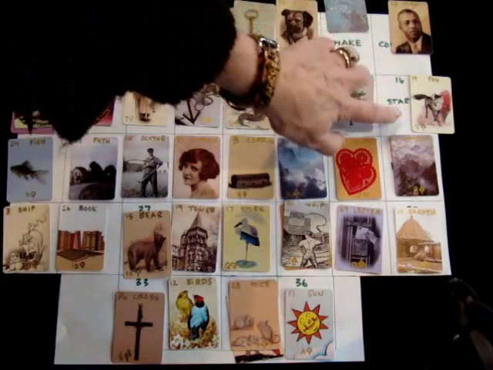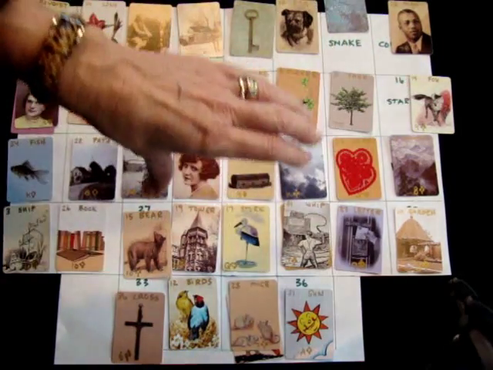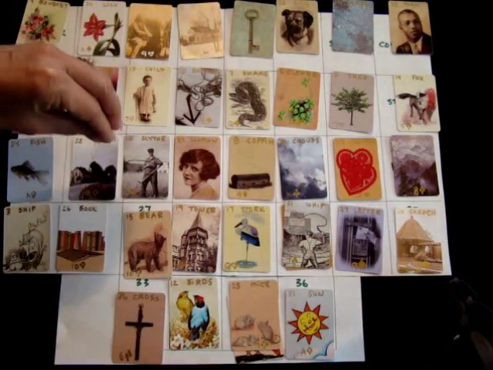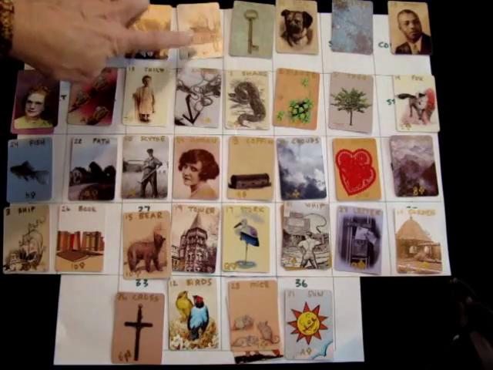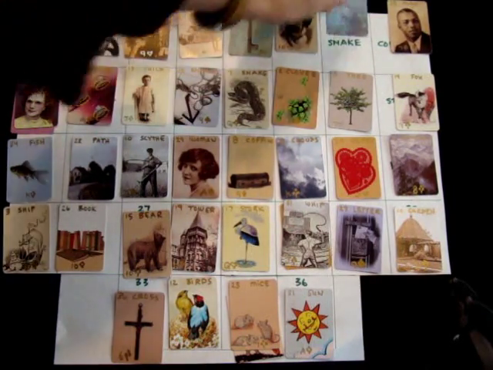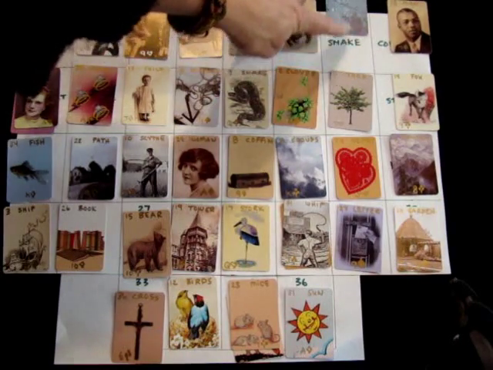And stars is also here. It's so interesting how in this spread, the cards that are in houses and the cards that land on top are so close to each other. Especially since this one landed in its own house. So the snake could be the other woman.